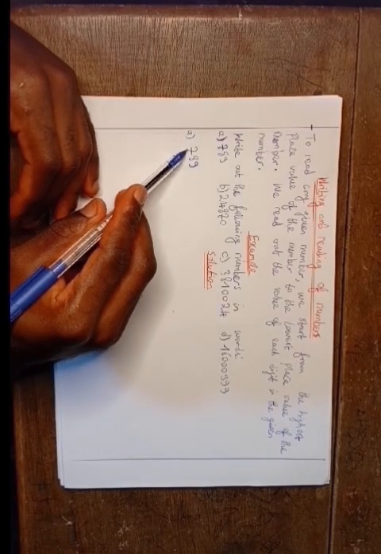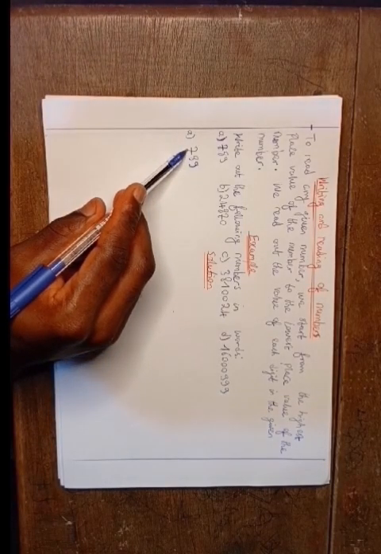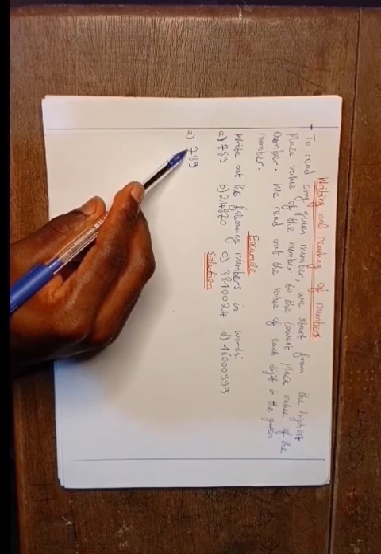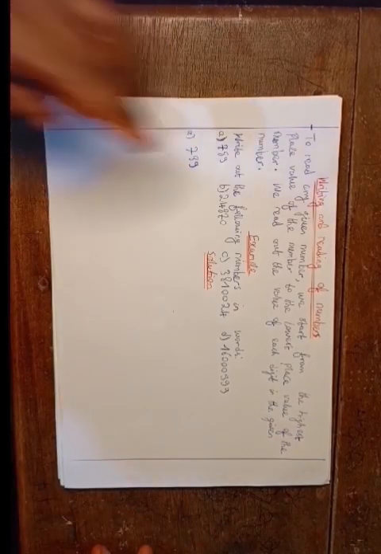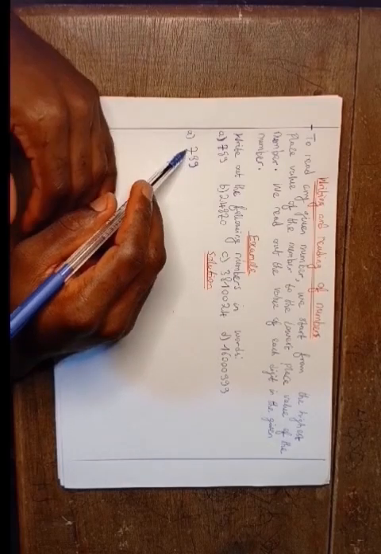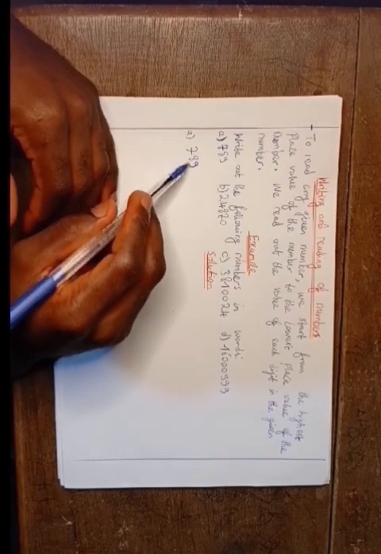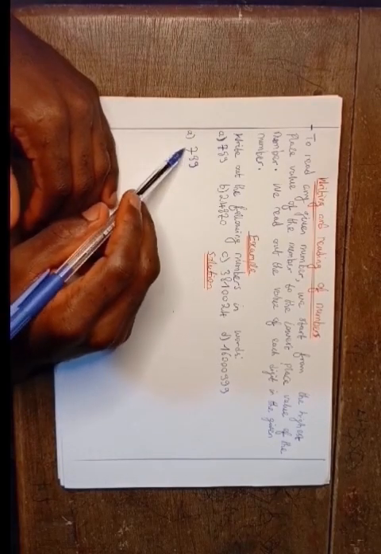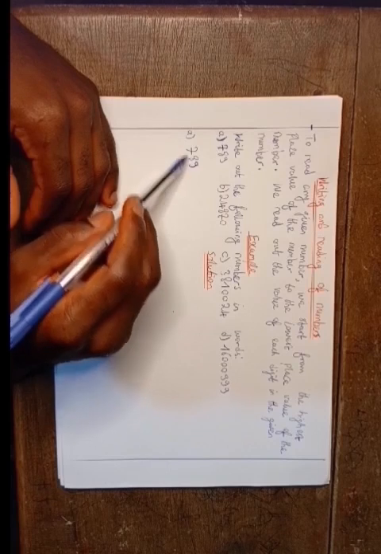We start from the highest place value. Remember, the highest place value of the number is always at the left hand side, the first digit at the left hand side of that number, which in this case is 7. We count after 7, we have 1, 2 digits. So this 7 has a value of 700.